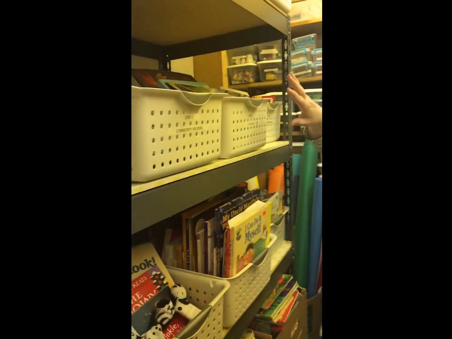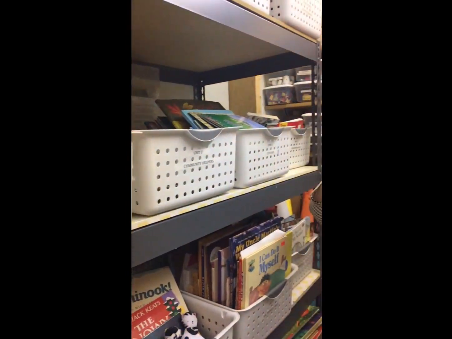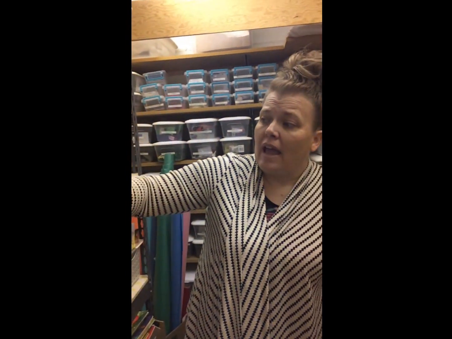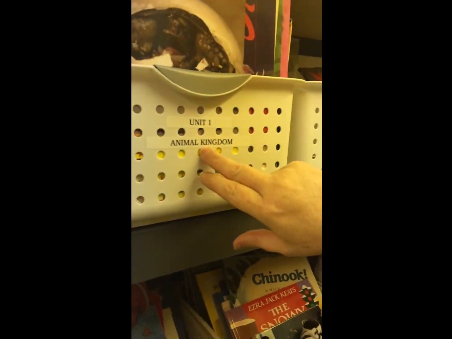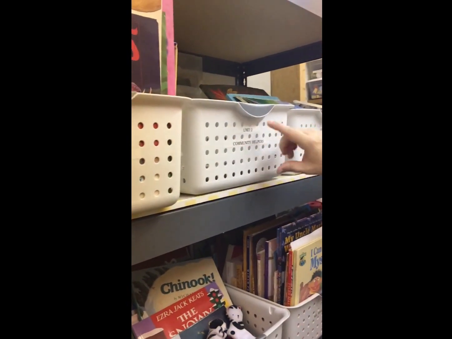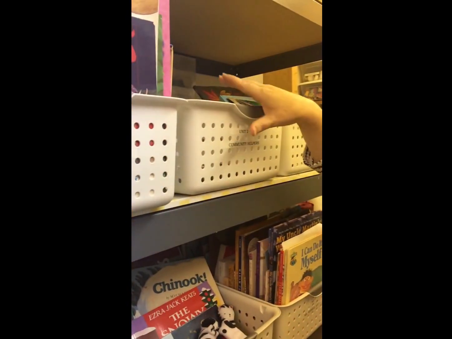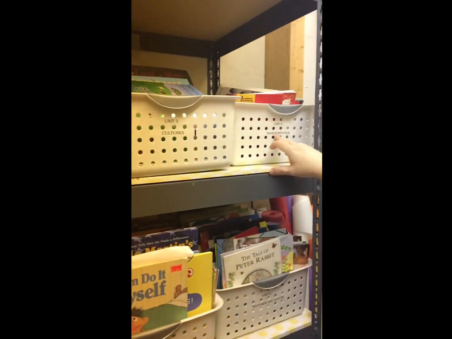Over here are all of our books. For our library, we just have one library shelf, and then we pull out different books. So like we already went through Animal Kingdom, we put those back, and then we have community helpers for Unit 2, so those are out right now. Those are getting ready to come back. When they come back, we'll put our cultures out. So these are all of our units that we go through.